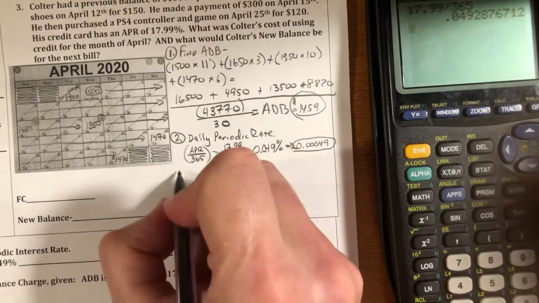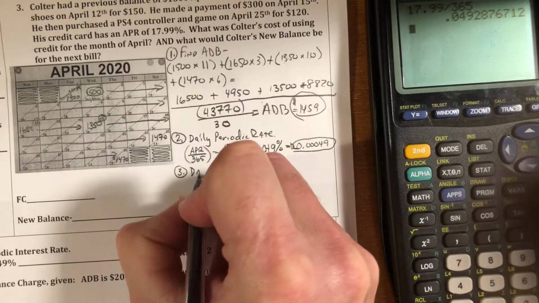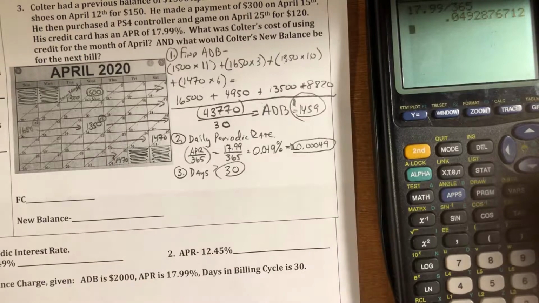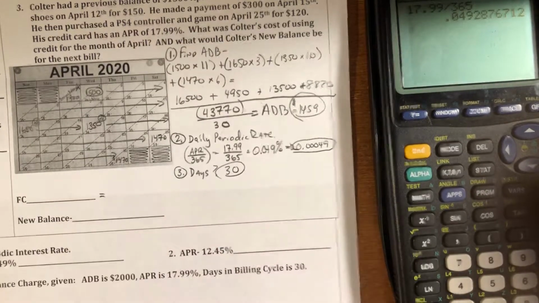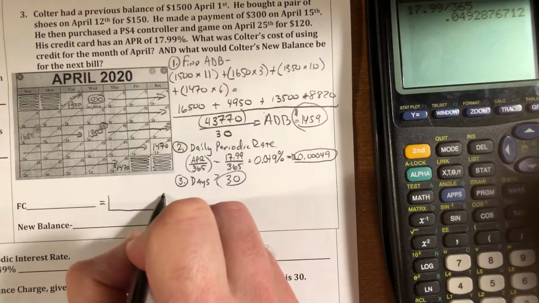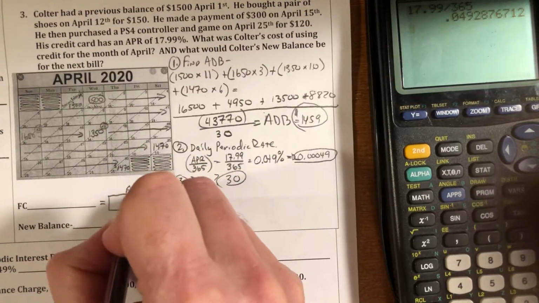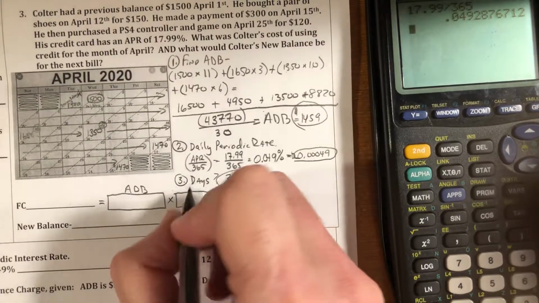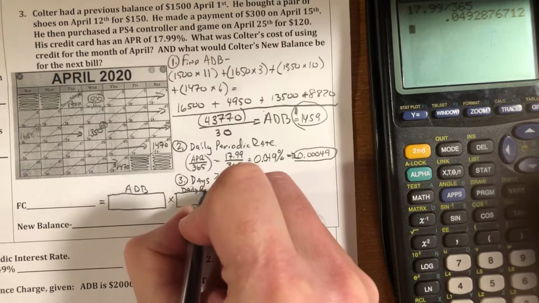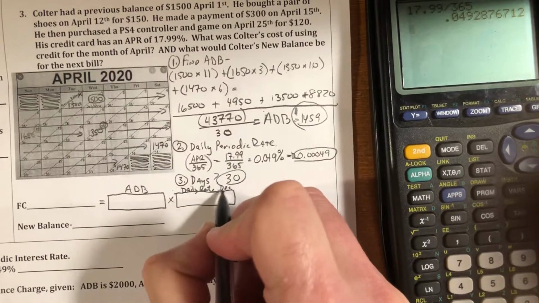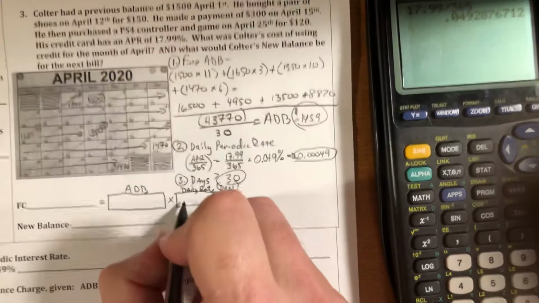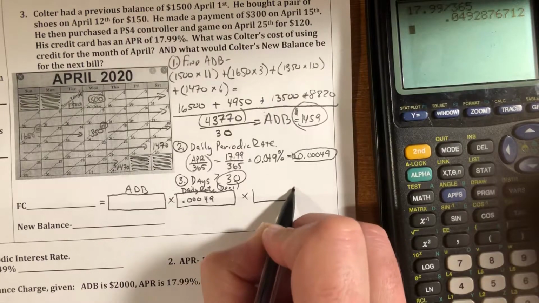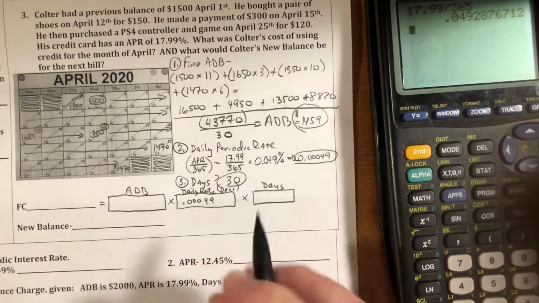Okay? Number 3, how many days? And we said it's going to be April, so it's 30 days. Now we're ready for finance charge. Remember, we have our ADB times our daily rate, remember decimal, which is right here, 0.00049 times days, which was 30.